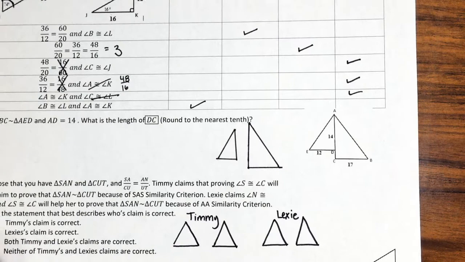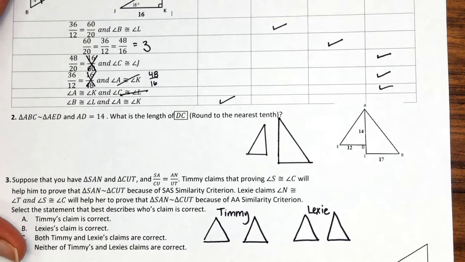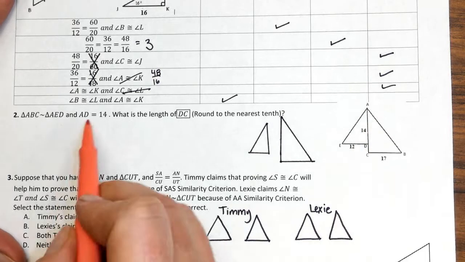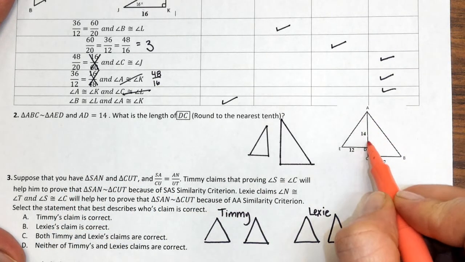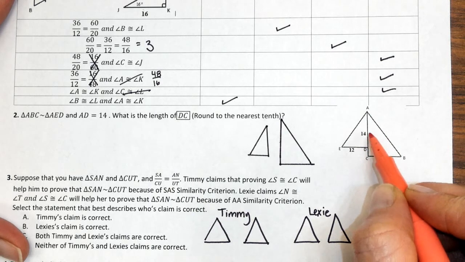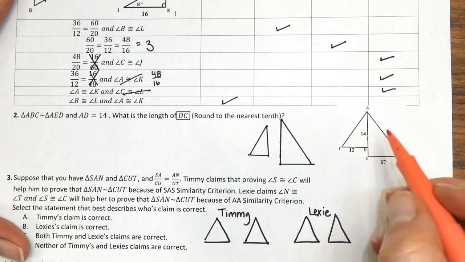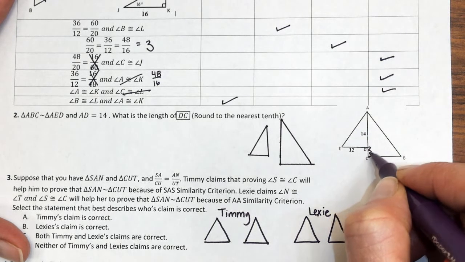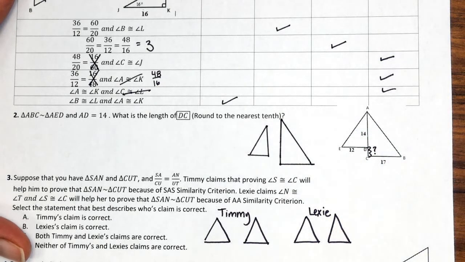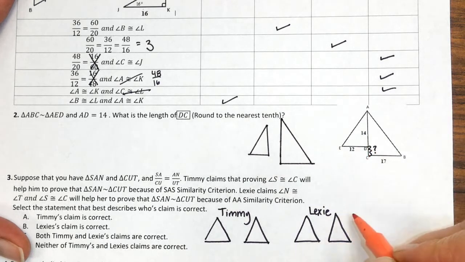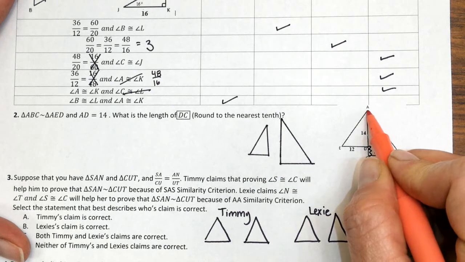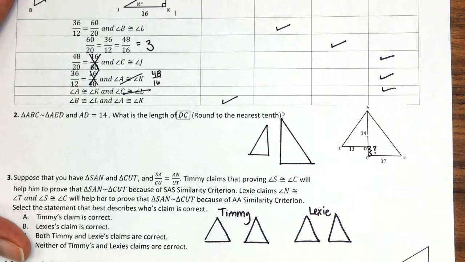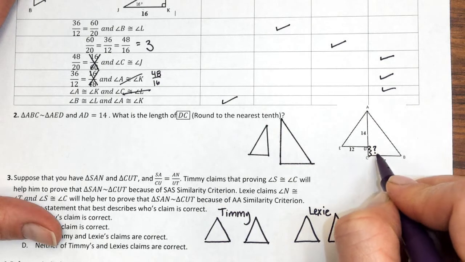Okay, number 2. This comes from a previous test. This is comparing two triangles. AD is 14. Not sure why it gave that to you, but it was already in the picture. What is the length of DC? We have a little question mark here. We don't know this little area, but we can find the distance of A to C the whole way, and then subtract 14 to find this little distance.